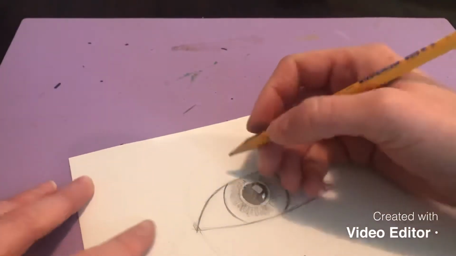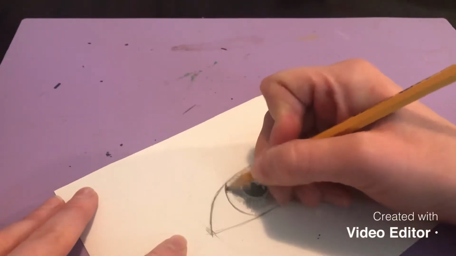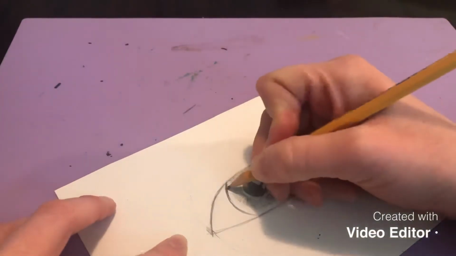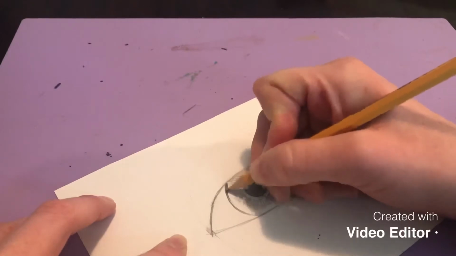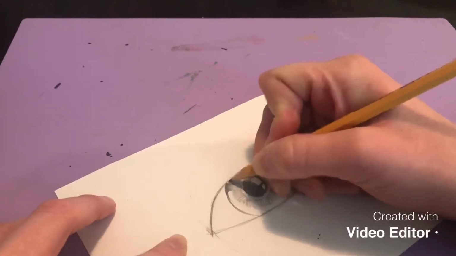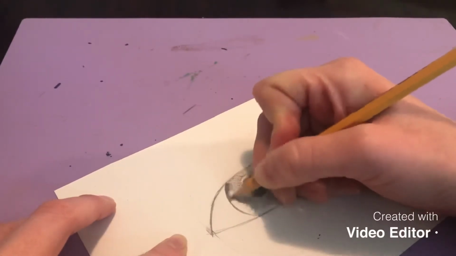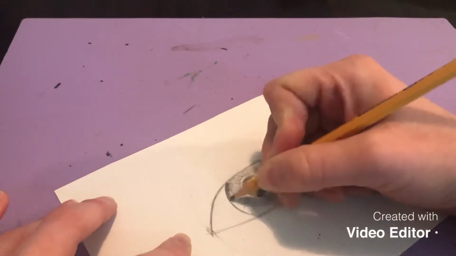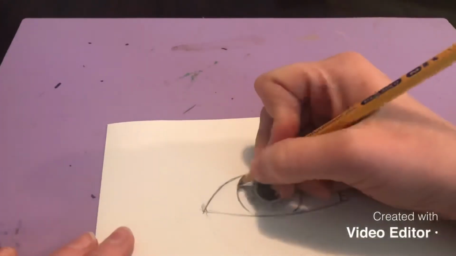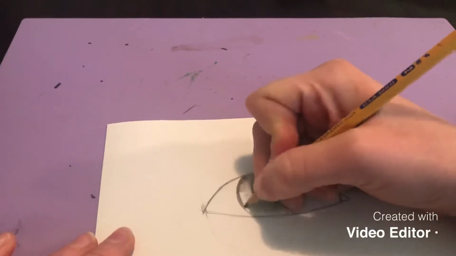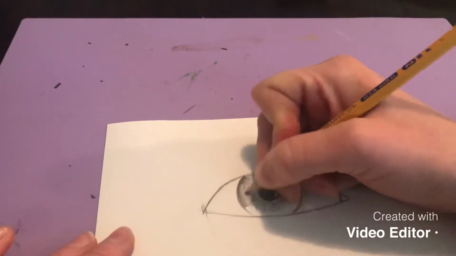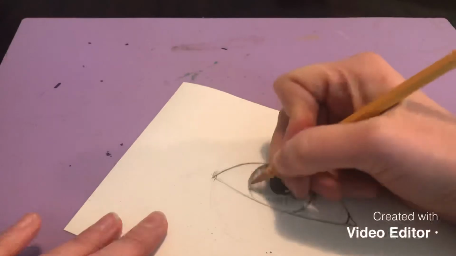Now, what I want you to do is we're going to start at this line around, and you're going to change the pressure. So I'm going to press a little hard here and then fade light as I get closer to the inside of the eye. You can hear my dogs barking in the background. All right.